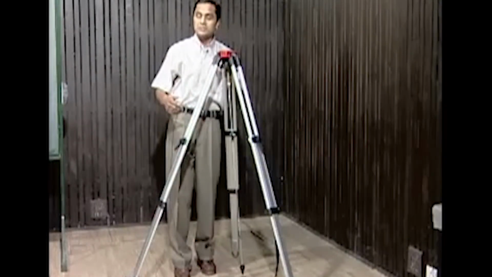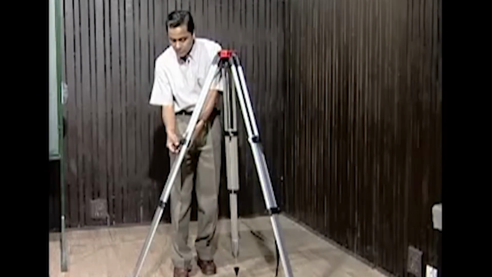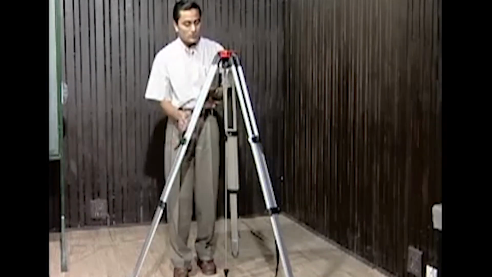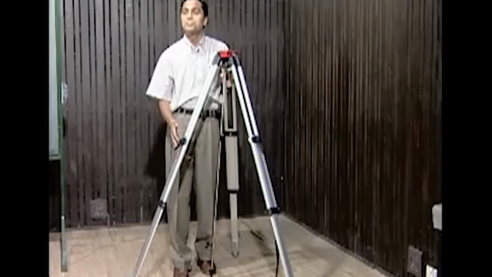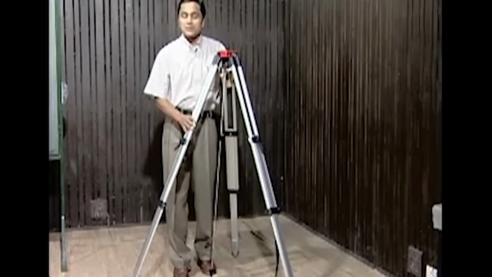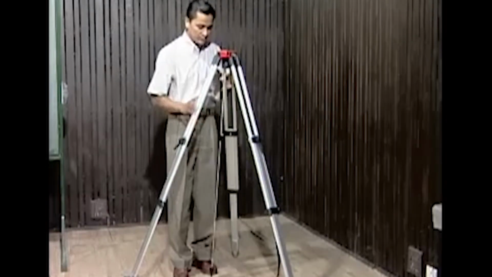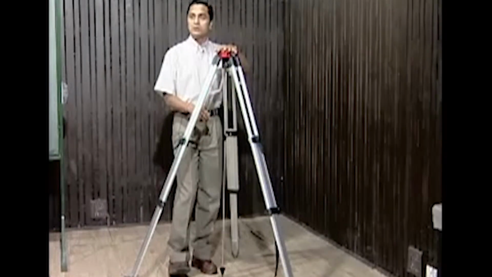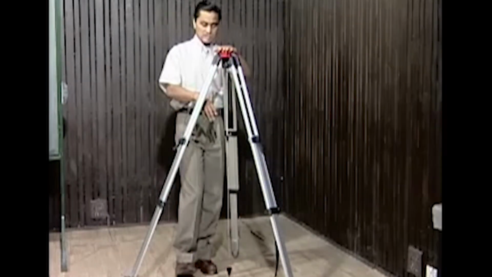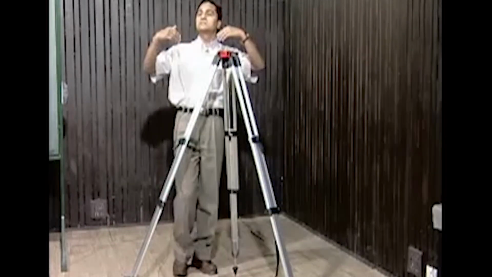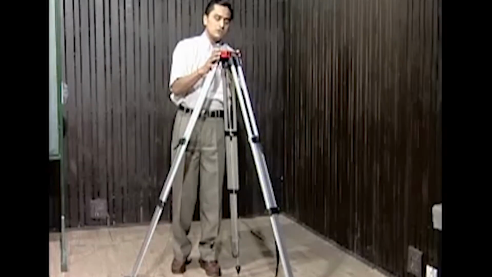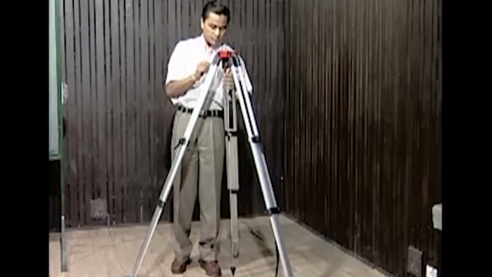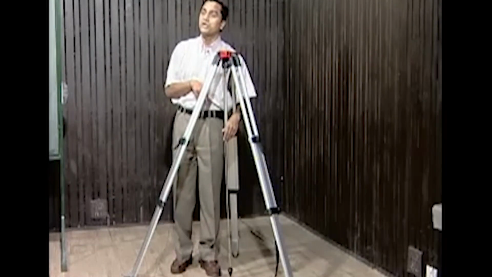Also, at times, by changing the length of this leg a little bit instead of giving it a radial movement, you can do that. So finally what we will achieve is that our tripod is approximately leveled. It is eye judgment; just by eye judgment you can ensure it, and it is also approximately centered over that point.